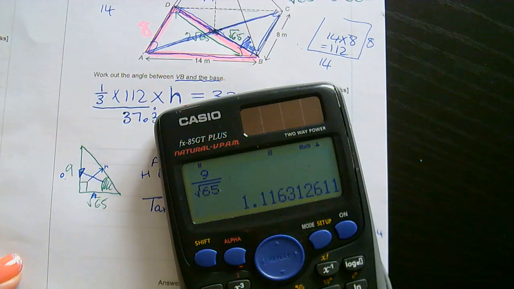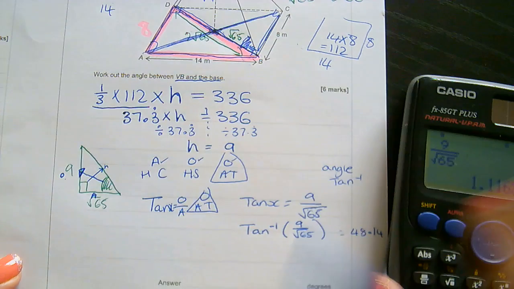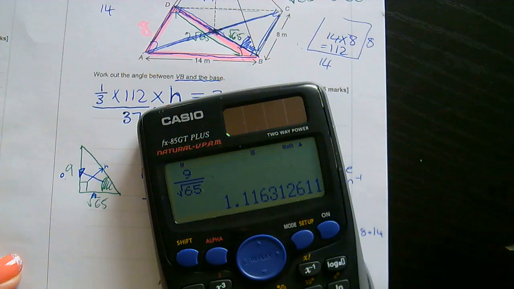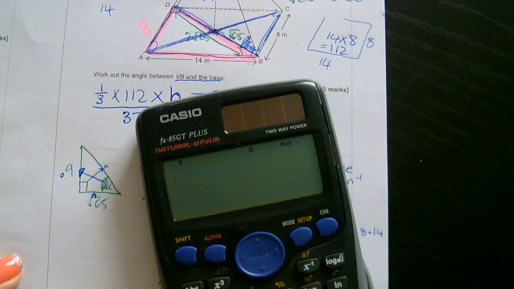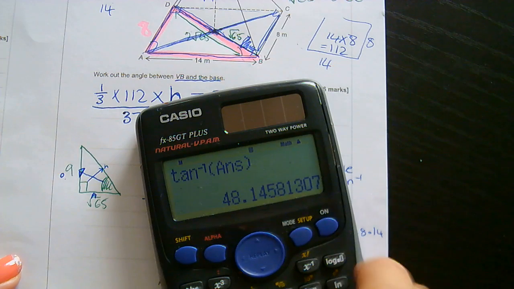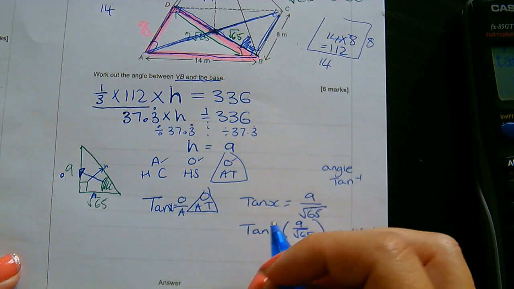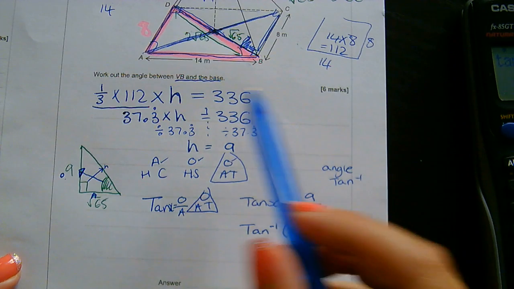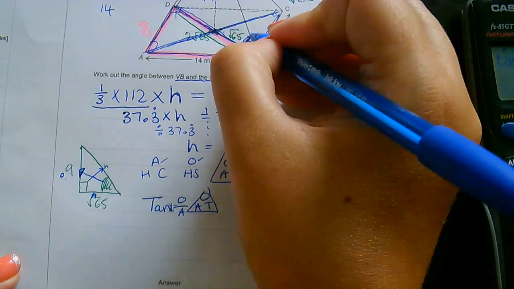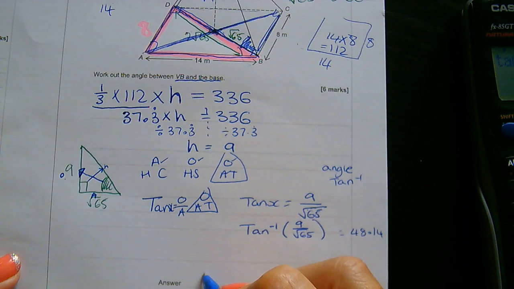So something must have gone wrong on my last calculation. So if you did 9 over root 65, you'd have got that, and then shift tan to the minus 1 of your answer, you get 48. So both ways you do it, you get the right answer, 48.14. And that would be it. That angle there, VB, is 48.14.